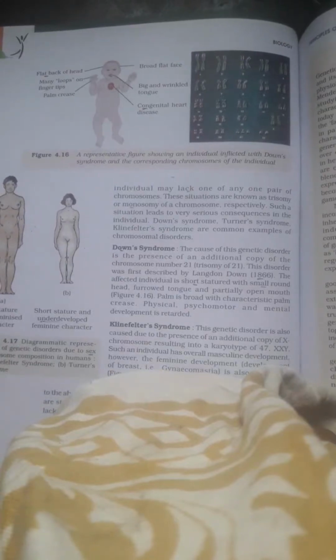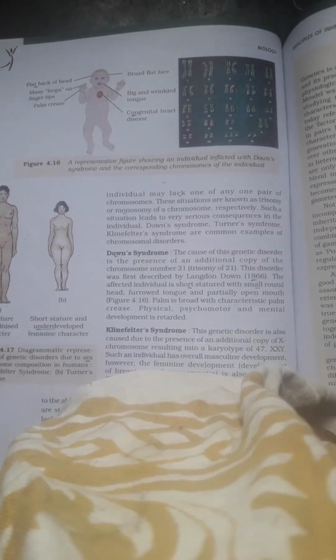As you can see in this diagram, you see a representative figure showing an individual infected with Down syndrome and the corresponding chromosomes of the individual. You can see in the 21st position, it should be doublet, but it becomes triplet. That is an additional copy of the chromosome number 21. So this was the Down syndrome.